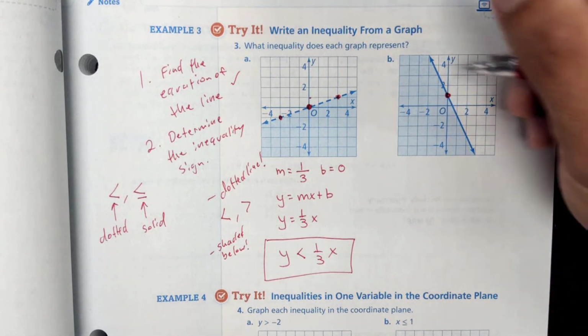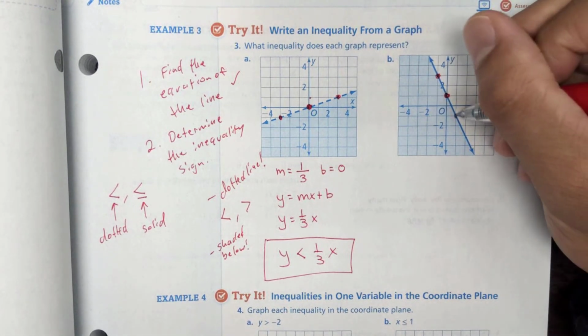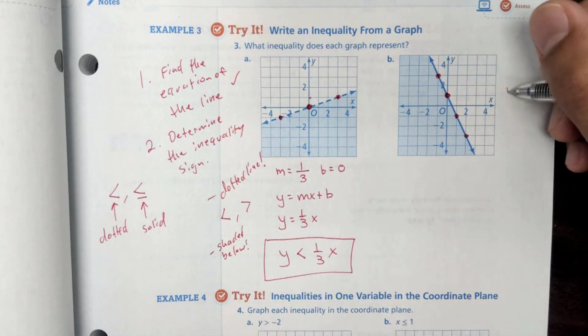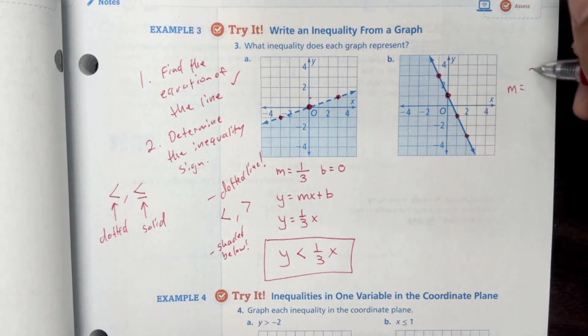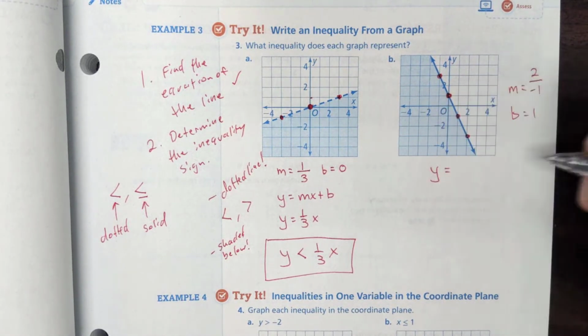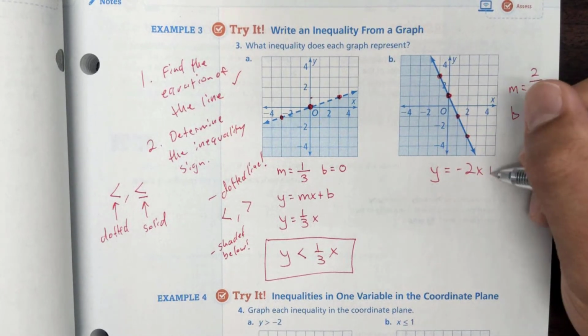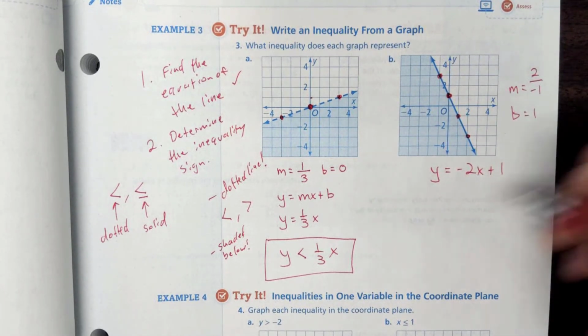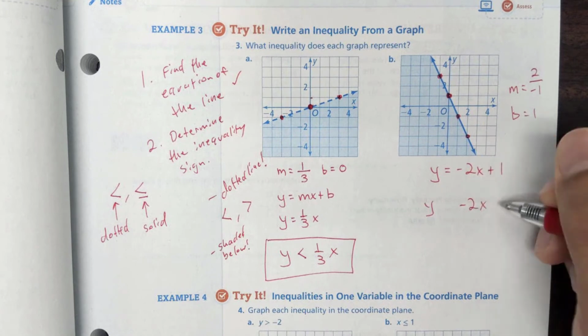Okay, that's your y-intercept, and I have a bunch of points here. My slope is equal to rise 2, run -1, and your y-intercept is 1. So I have y equals -2x plus 1, and I have a y, and I'm not sure what goes in that blank.